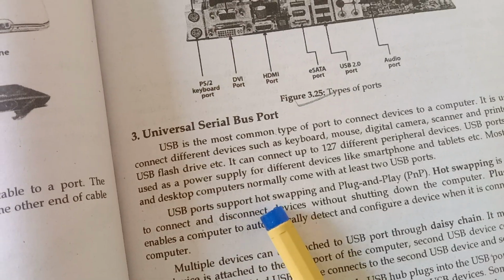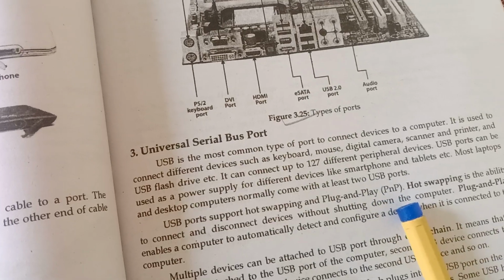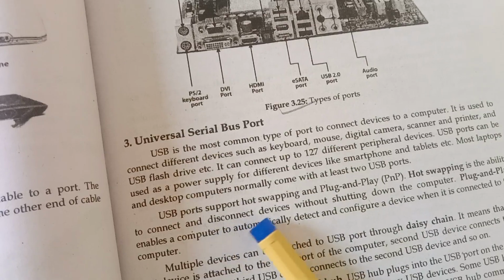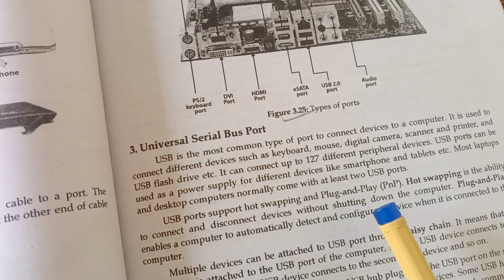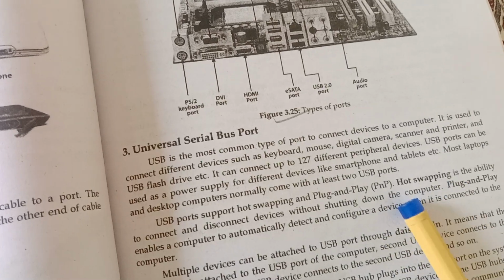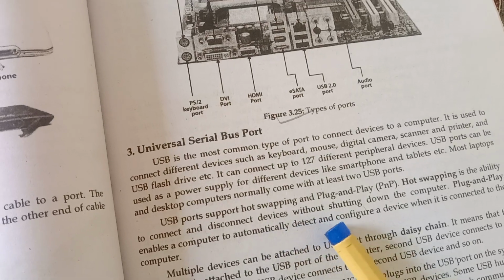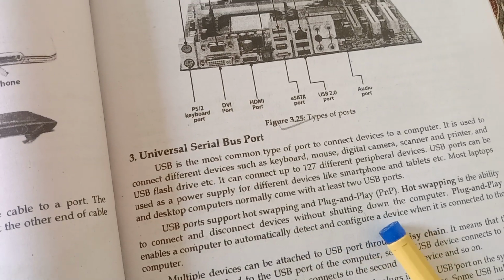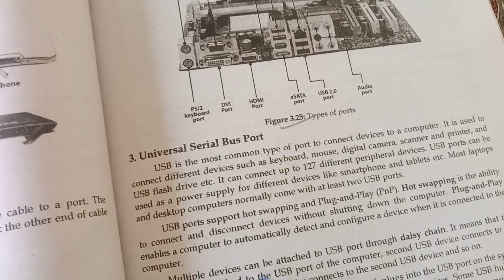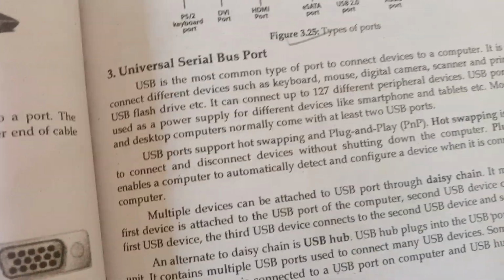USB ports support hot swapping and plug and play. Hot swapping is the ability to connect and disconnect devices without shutting down the computer. Plug and play enables the computer to automatically detect and configure devices when they are connected to the computer.